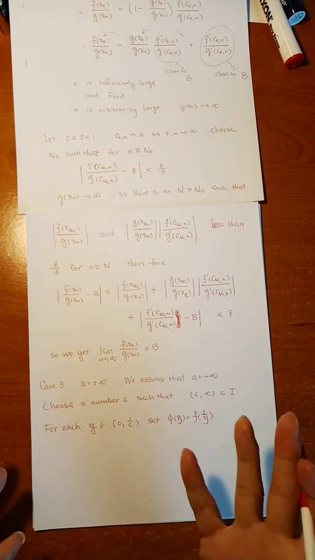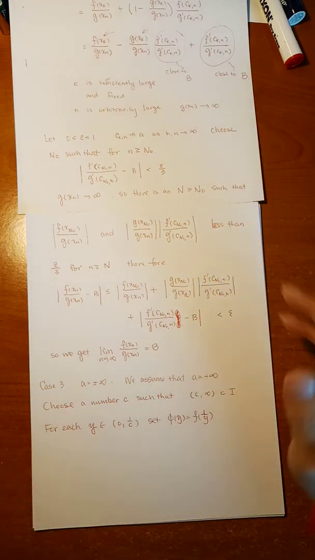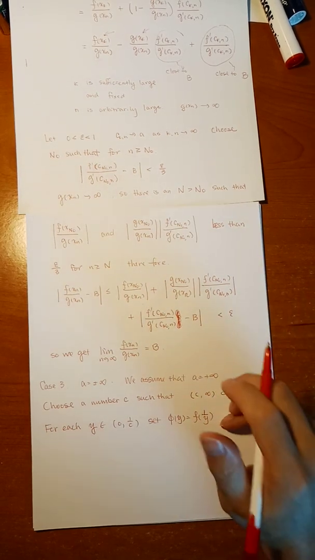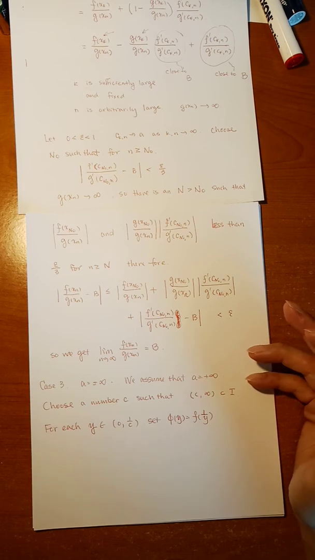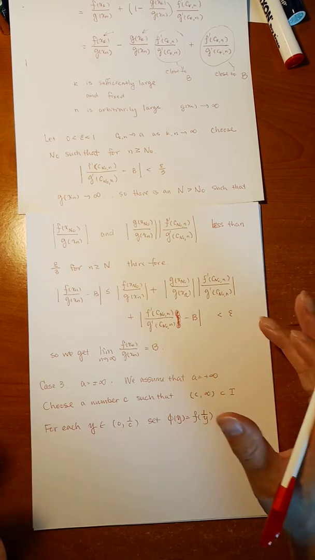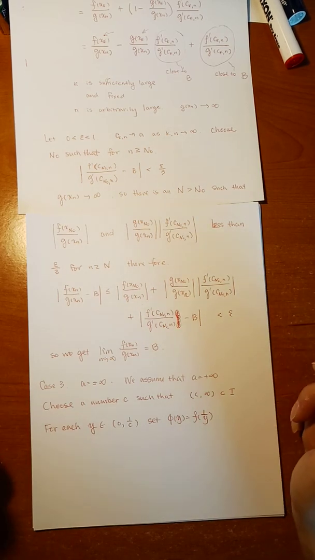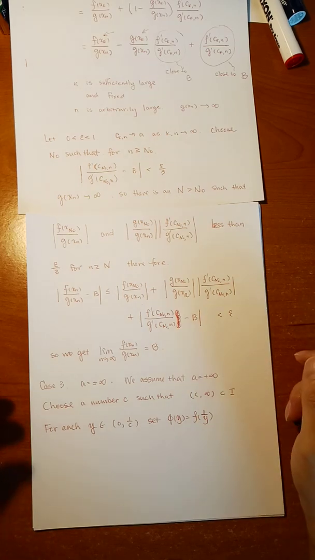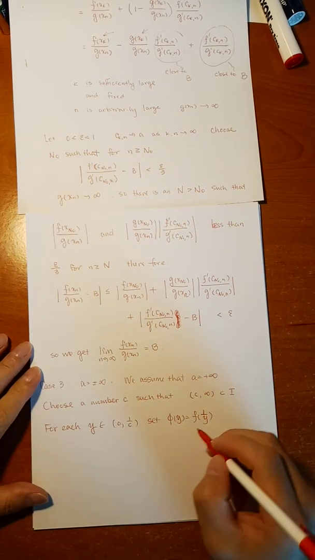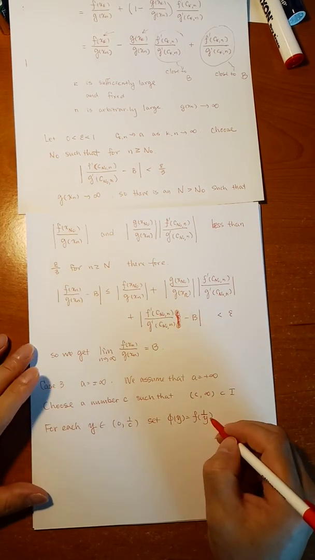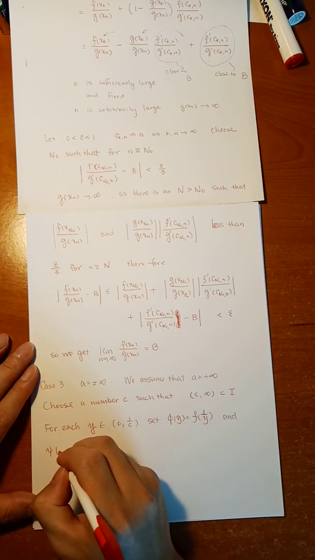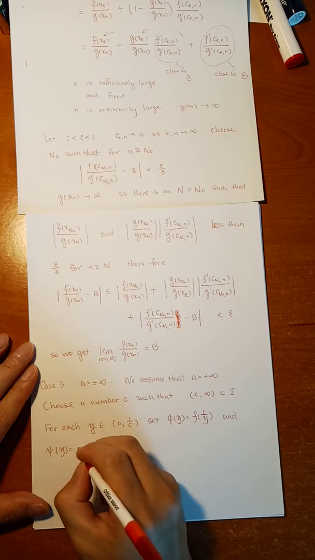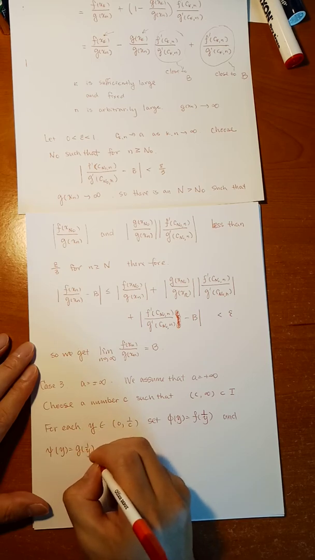Okay, 0 is a fixed number. We already handled the numbers. How do we transform it? Flip it. 0 and infinity are reciprocal to each other, in a certain sense. Phi of y is f of 1 over y, and psi of y is g of 1 over y.